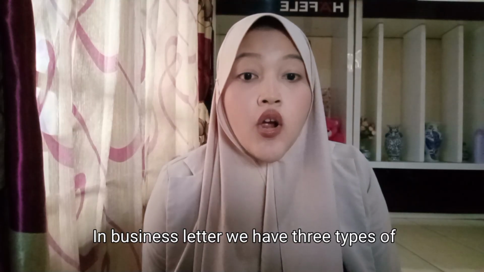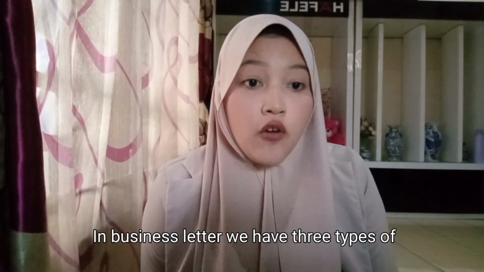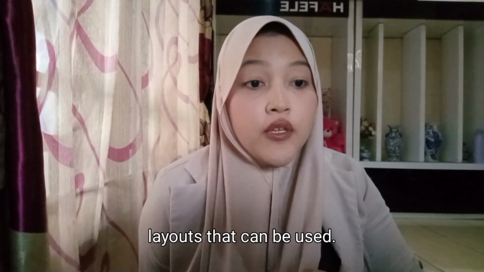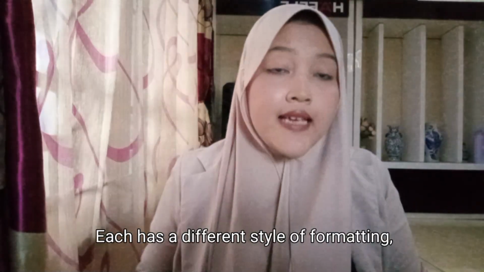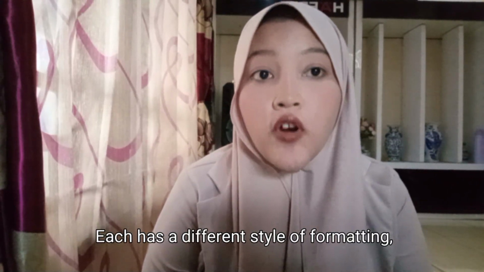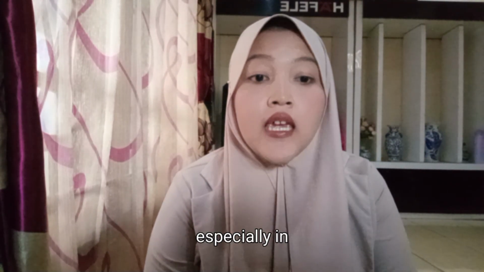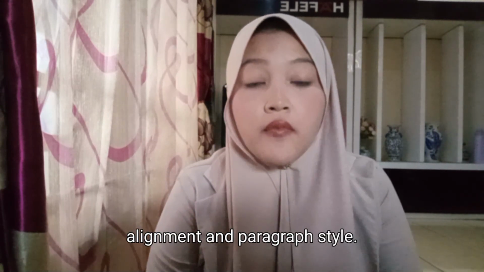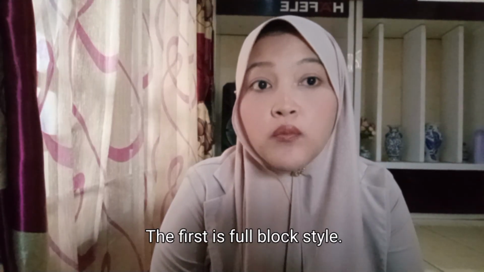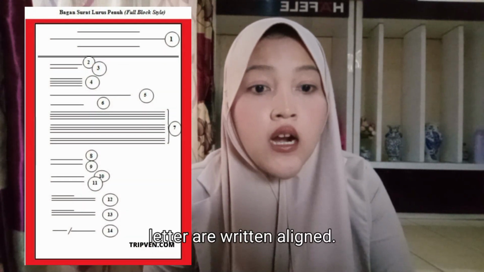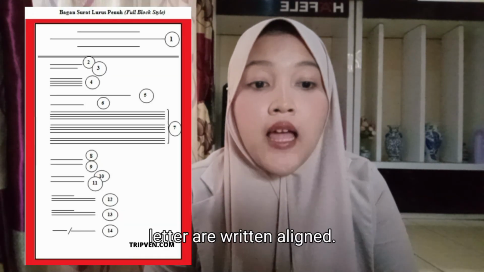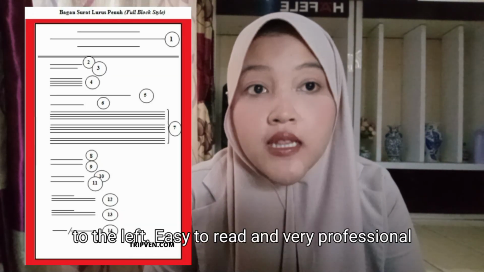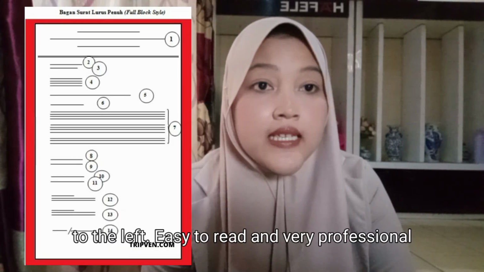In a business letter, we have three types of layout that can be used. Each has a different style of formatting, especially in alignment and paragraph style. The first is full block style. All parts of the letter are written aligned to the left. It is easy to read and very professional looking.